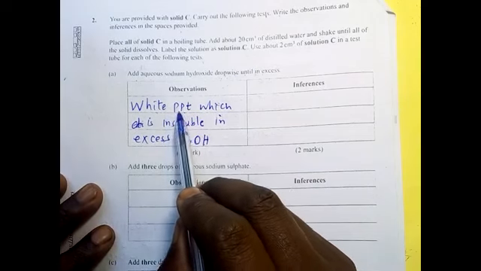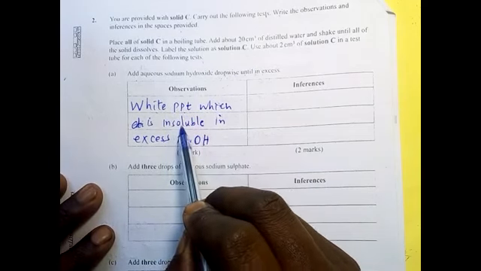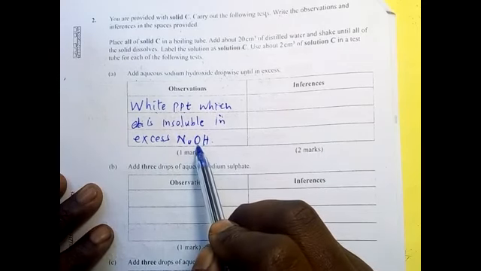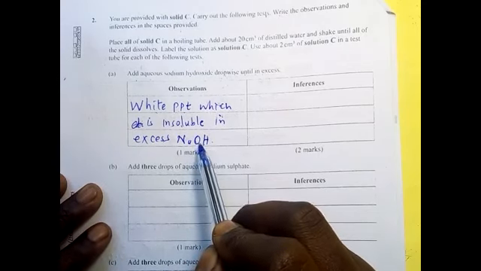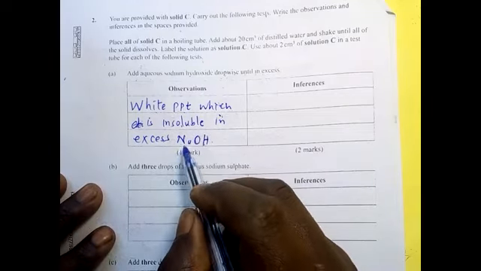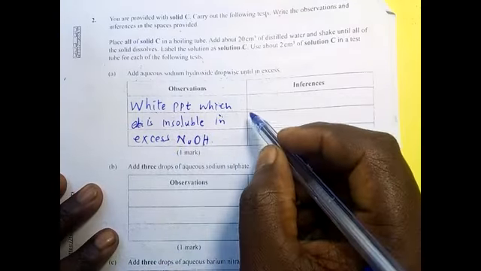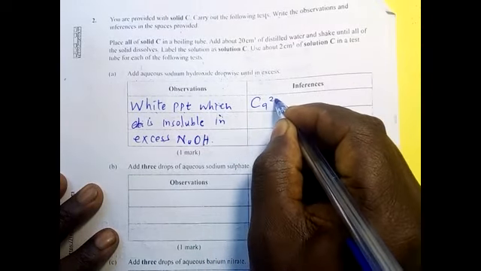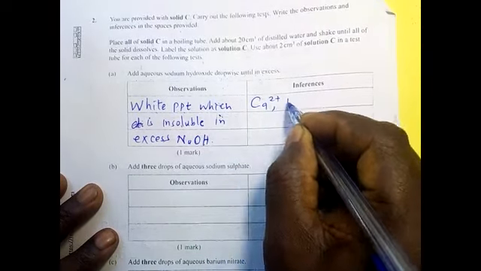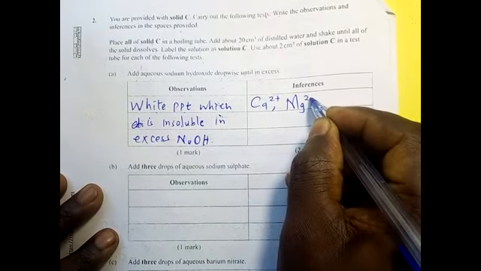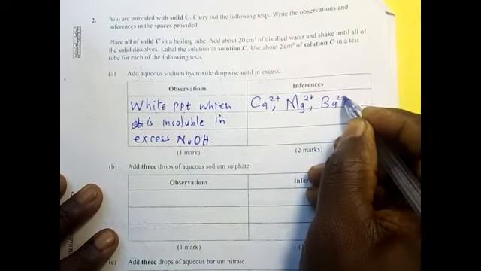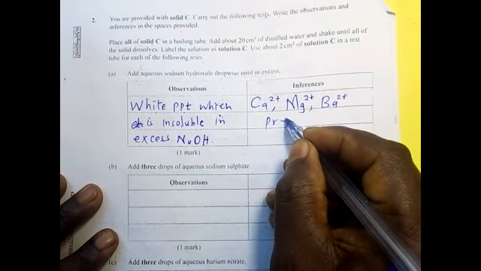So a white PPT is formed which is insoluble, which does not dissolve in sodium hydroxide, meaning the white precipitate remains, persists. If that is the case, then what is present? Calcium 2+ ions, magnesium 2+ ions, and barium 2+ ions are present.